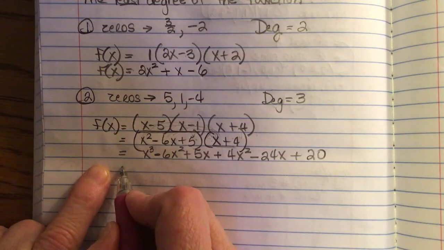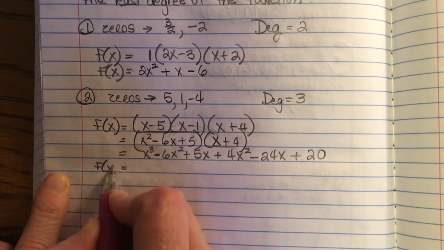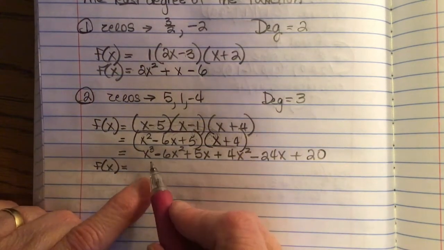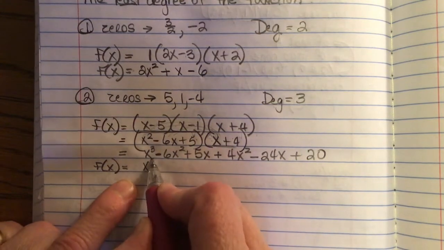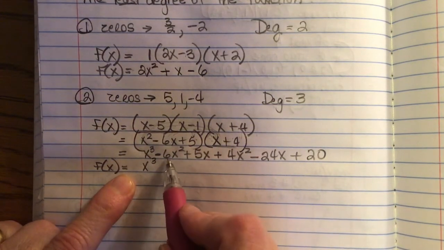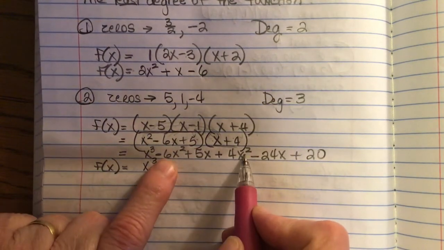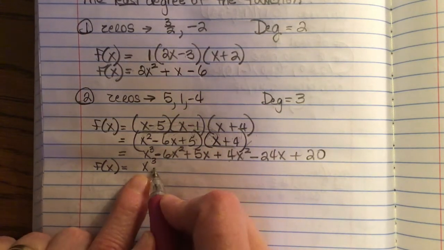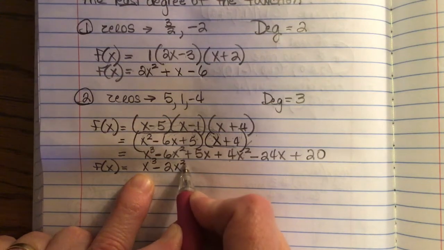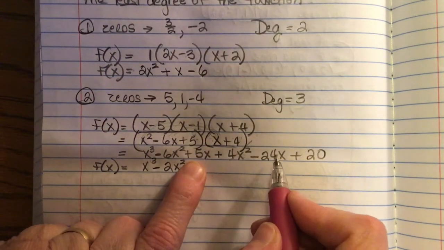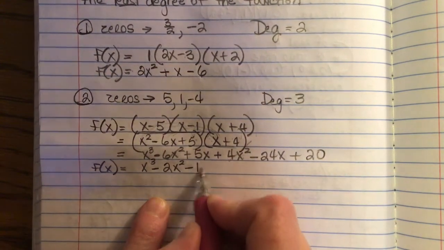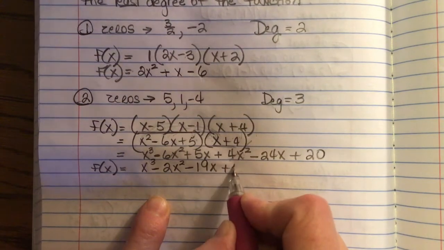Now, putting my like terms together, and I'm going to put f of x out here again. You don't necessarily have to. It just looks better to me. I'm going to put my x cubed together, and I'm going to find my x squared terms, which is negative 6x squared and positive 4x squared. And I like to lightly mark those out because I know I've counted them. And then I have a 5x and a negative 24x, which is a negative 19x, and the plus 20.